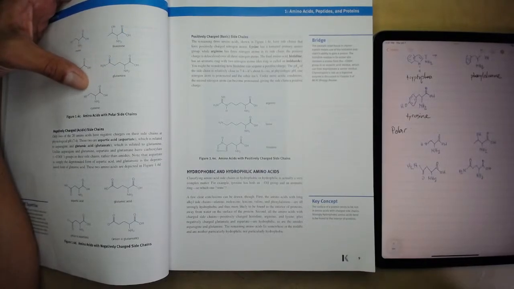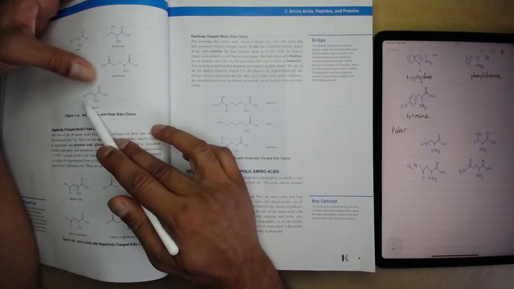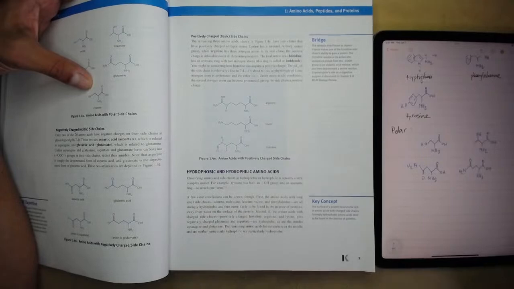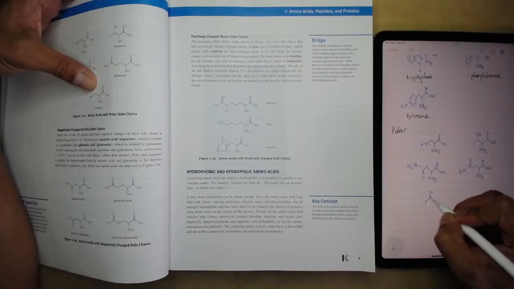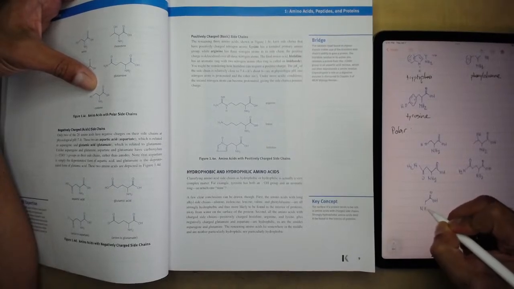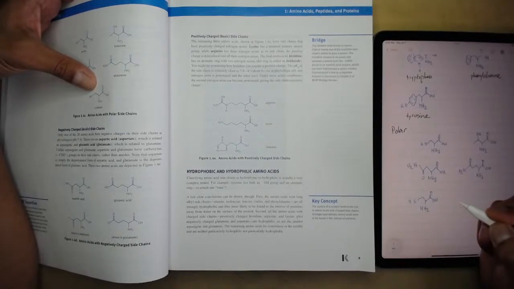And then finally cysteine, which has just a carbon and a sulfur for its side chain. Carbon, sulfur, SH.